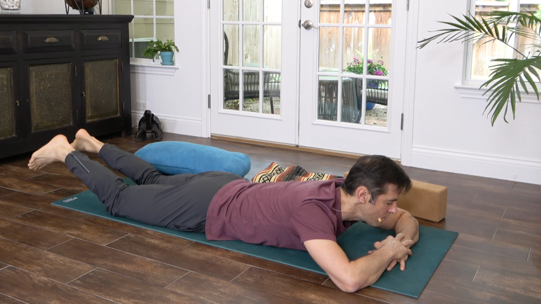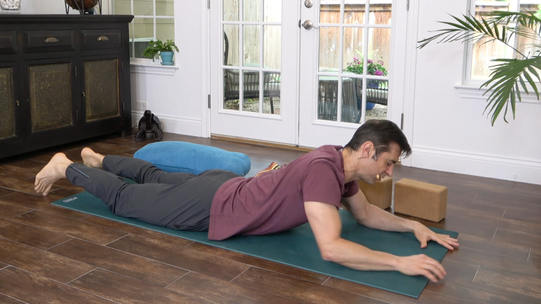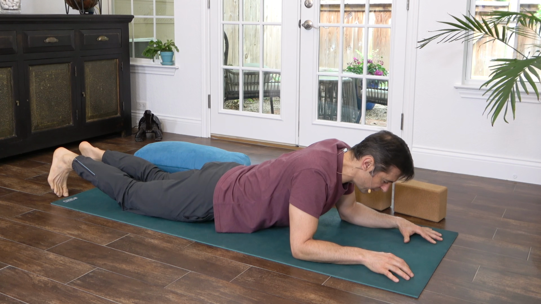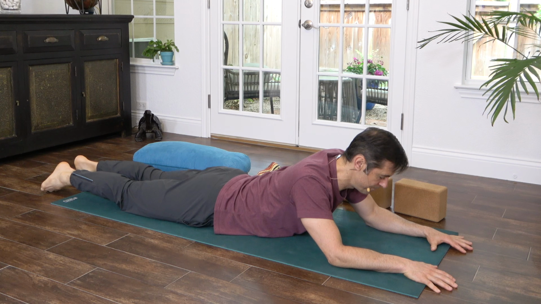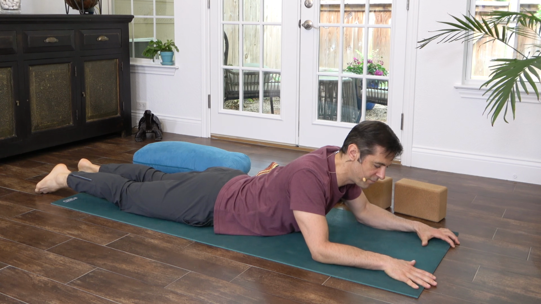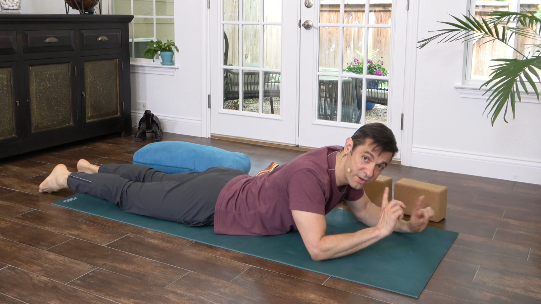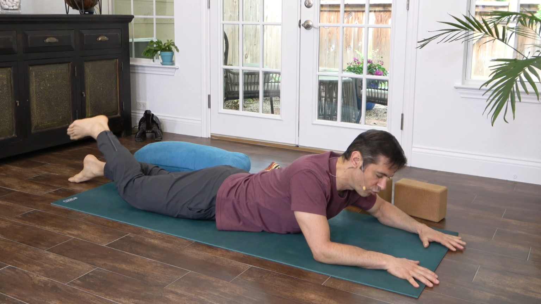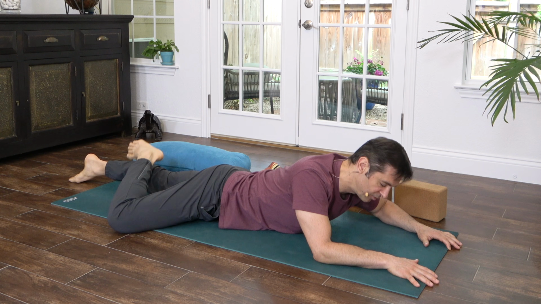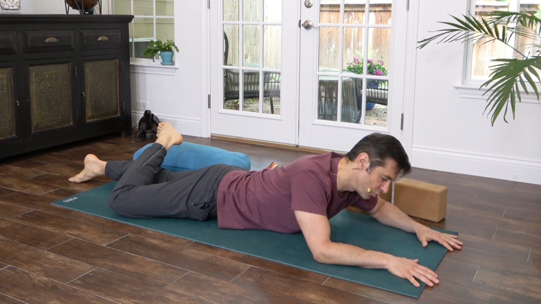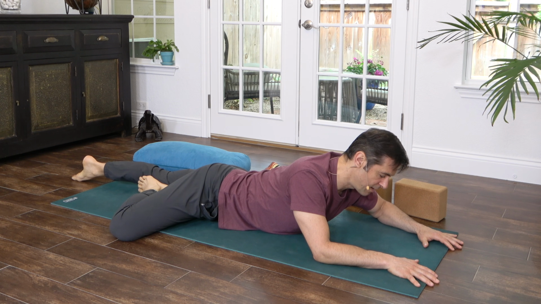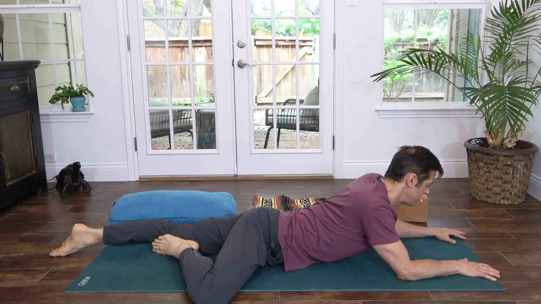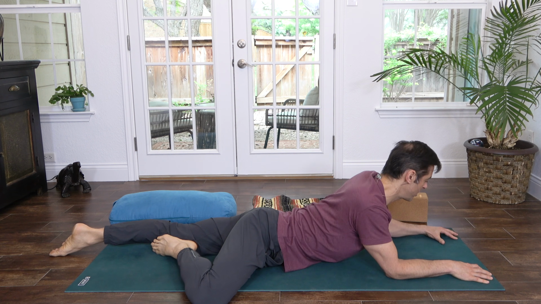Nice. Okay, one more variation of Sphinx Pose. So come back to the center of the mat. Body is in a straight line. And then, whatever side your pain is on, we're going to draw that knee up. So if the pain is on the right, you're going to draw the right knee up. Place the sole of the foot inside the left knee. And we're going to do our Sphinx Pose again.